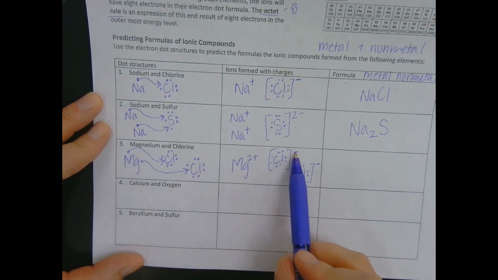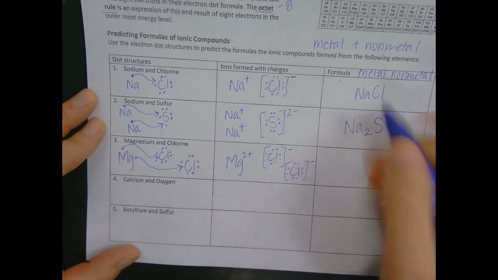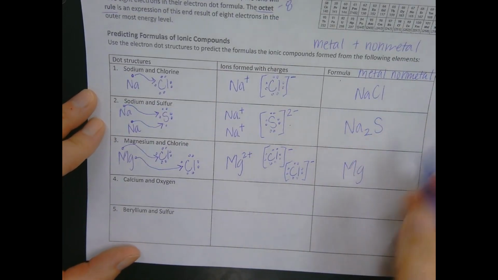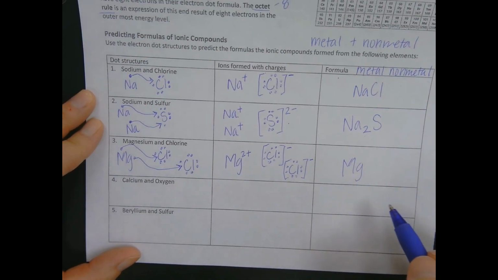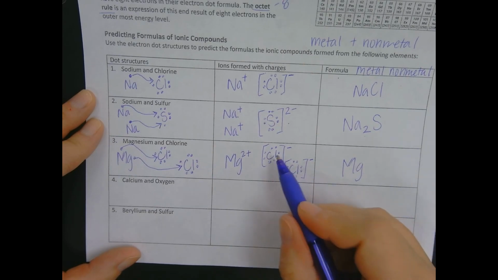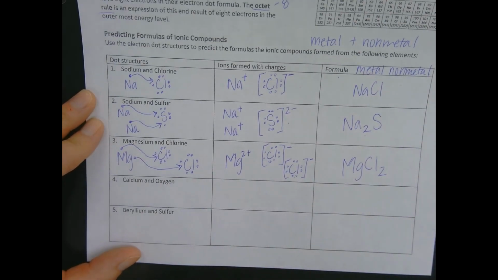Okay, so Mg2 plus and then a Cl minus and a Cl minus, and if I write this as my formula, I have 1 Mg. And we don't write a subscript of 1 or anything down here because the fact that we wrote Mg means that we have at least 1 of them. And then chlorine, Cl, and there are 2 of them. MgCl2.